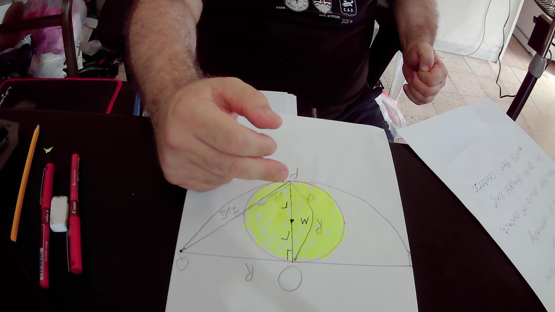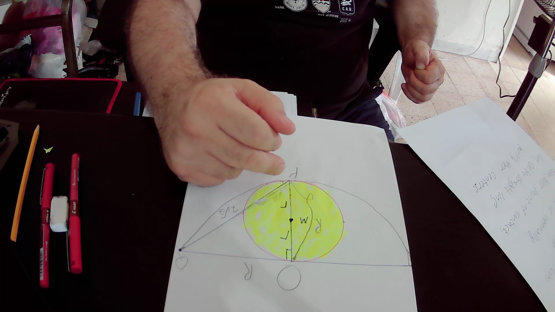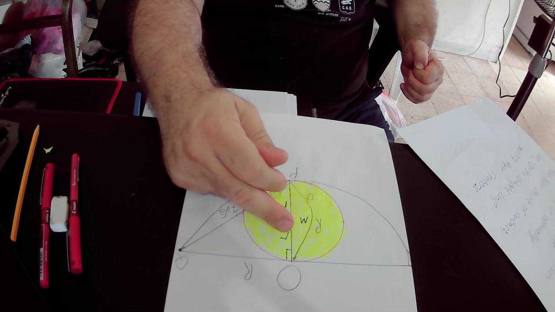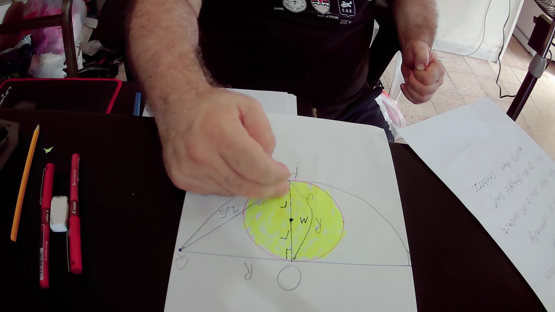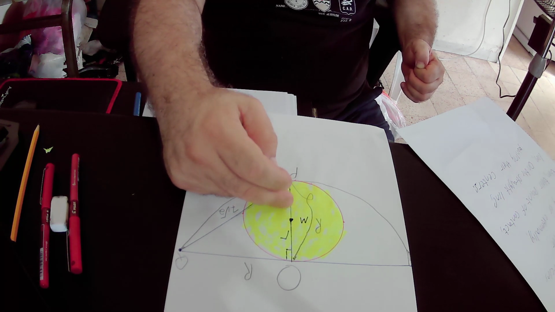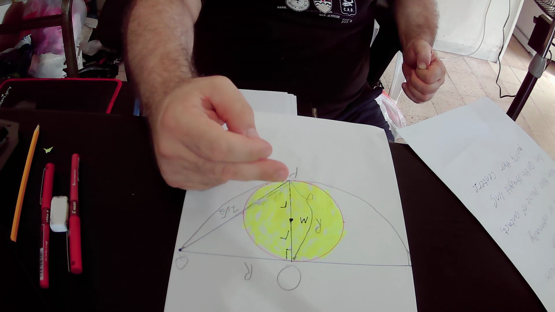Or we can also say that if we connect points P, M and O together by a line, then that line will be a straight line.